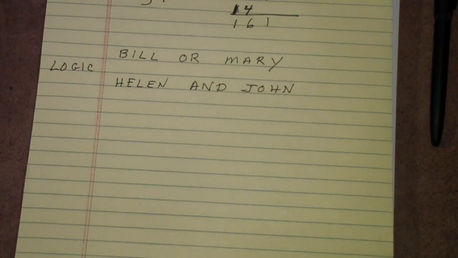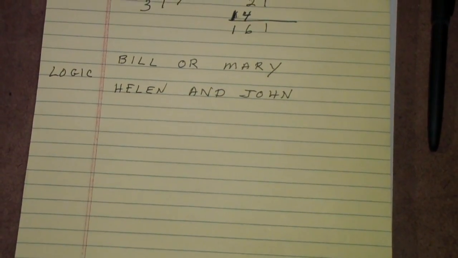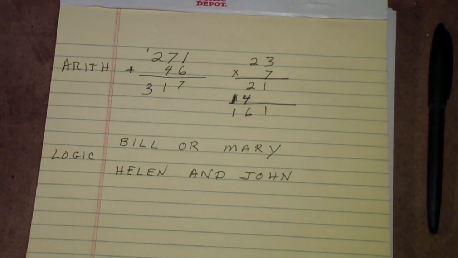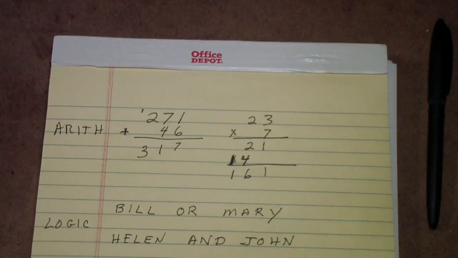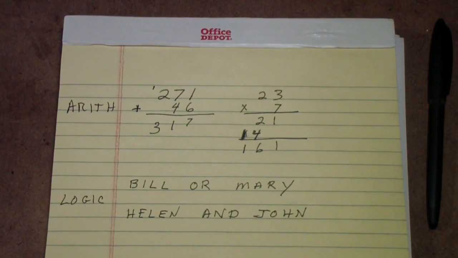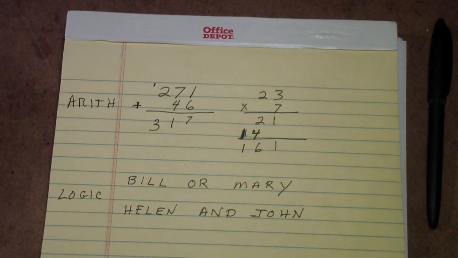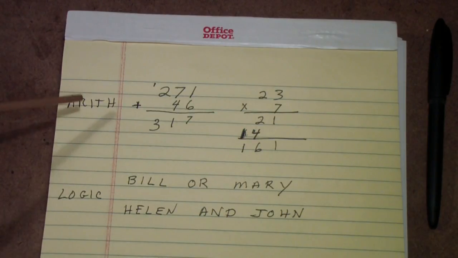In case you're a little bit intimidated by the idea of learning digital logic, I will have to say you actually already know a lot of what you need to know to understand computer logic or digital logic. I, however, do want to make a distinction between arithmetic and logic.